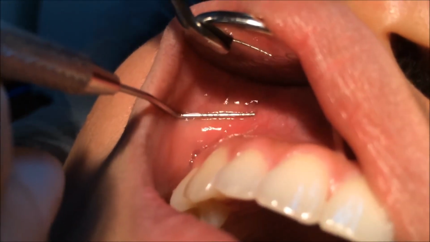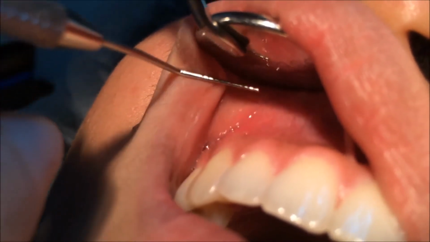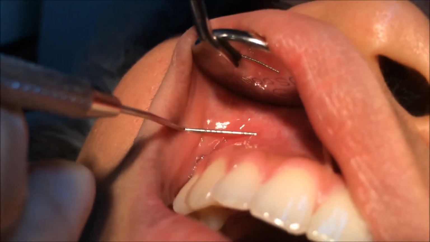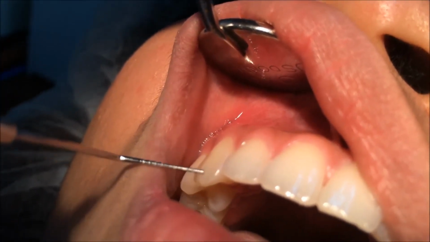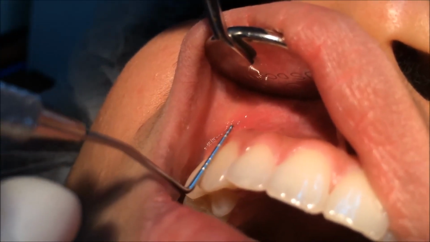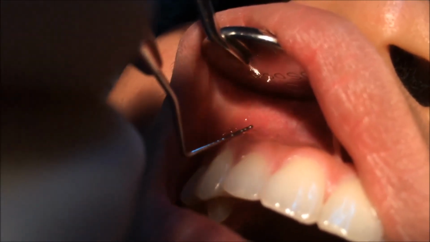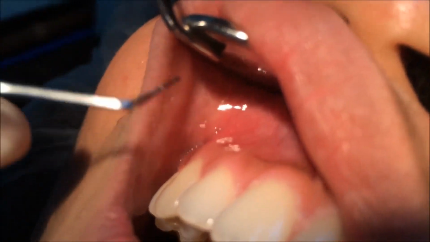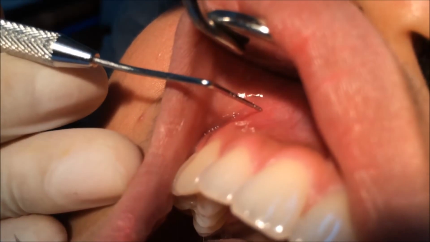The target area is the apical region of the tooth to be anesthetized. The landmarks are the mucobuccal fold, the crown, and the root contour of the tooth, which serve as guidelines showing how the needle would be inserted in the proper position.